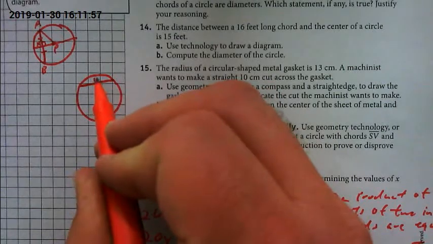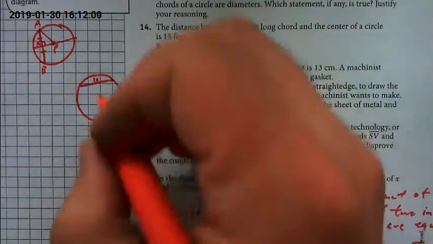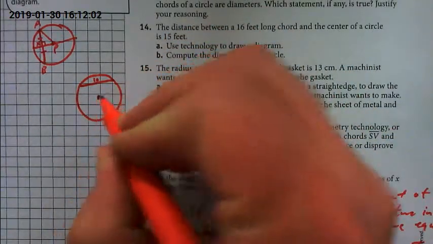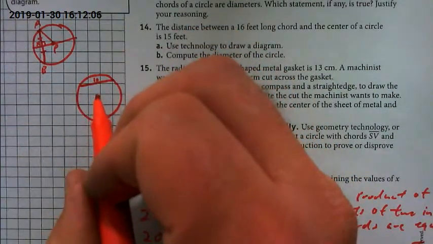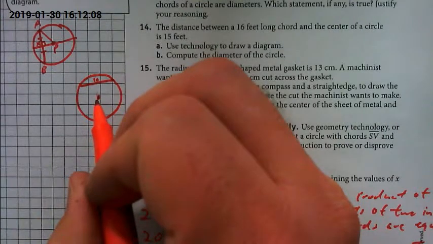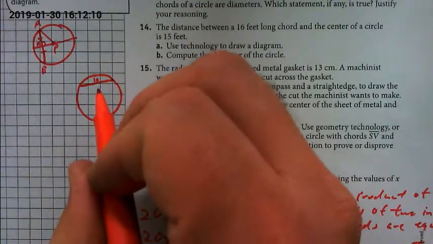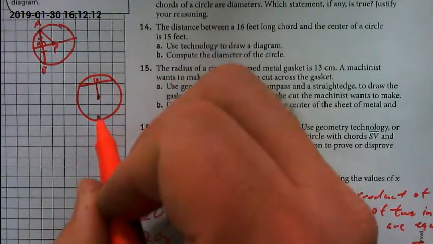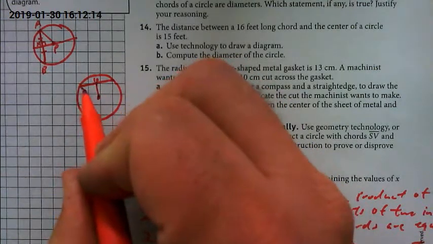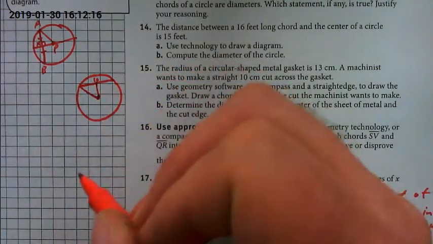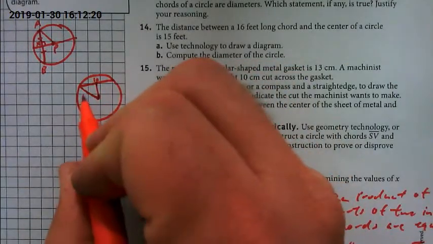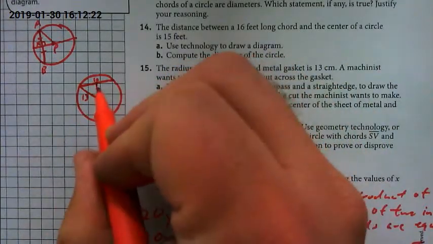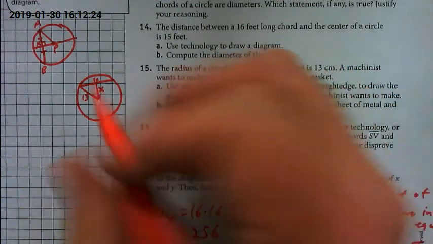So let me draw the 10 centimeter cut first. And then the radius that we'd want to draw on here would be the one that completes the triangle, because it's asking for the distance from the cut to the center. So to complete the triangle, you could draw a radius right here. We know that the radius was 13. We don't know this piece.